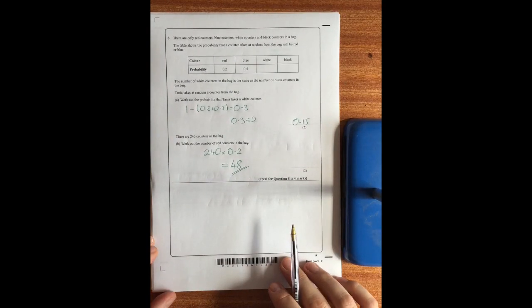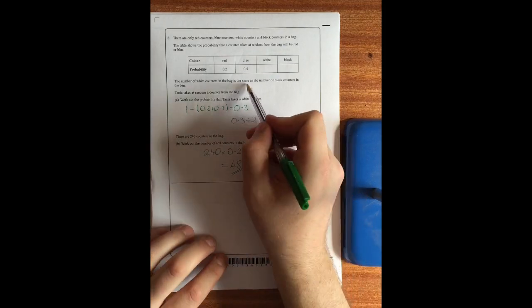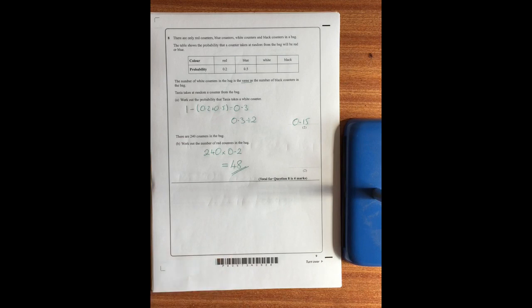Question 8. There are only red, blue, white and black counters in a bag. The table shows the probability that a counter taken at random from the bag will be red or blue. The number of white counters in the bag is the same as the number of black counters. Tanya takes at random a counter from the bag. Work out the probability that it will be white.